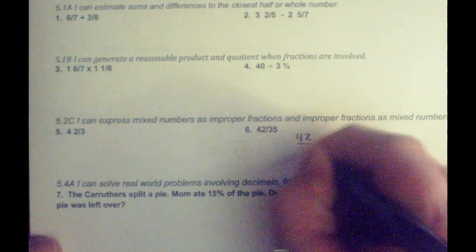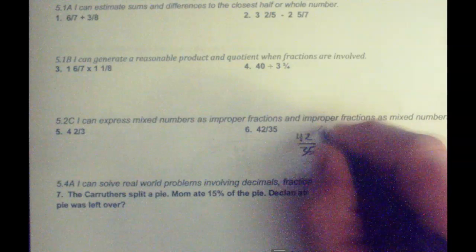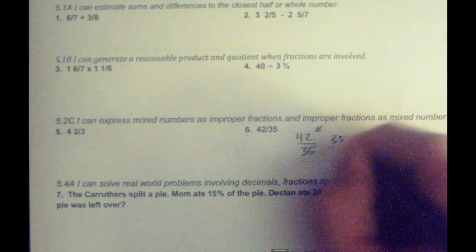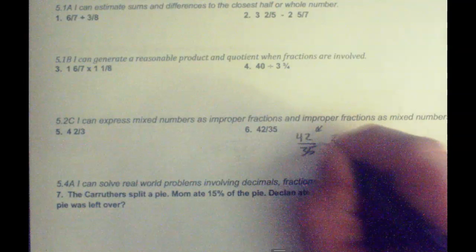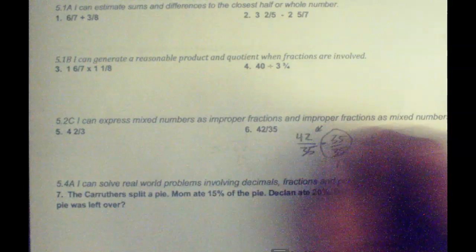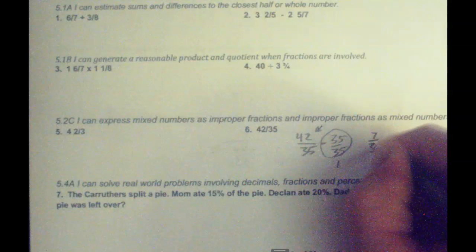Okay, let's take a look at 42 35ths. We can do this a couple of ways. You can take 42 35ths, and the first way you can think about it is you could just think, well, this one's larger, so there's at least one whole in there. So there's 35 35ths in a whole. So if you subtract that out, that would be the one whole, and 42 minus 35 would give you 7 35ths left.